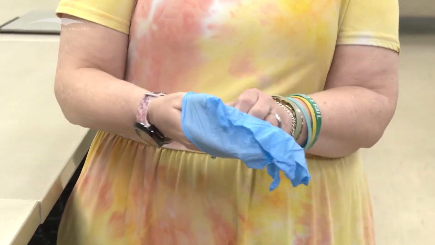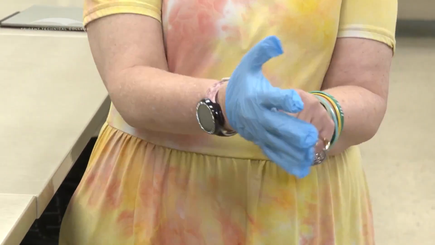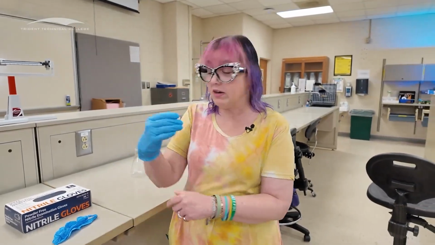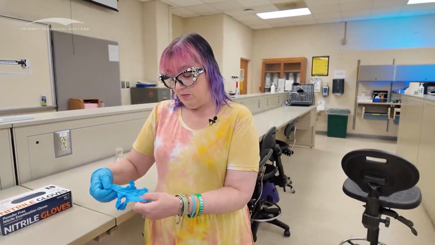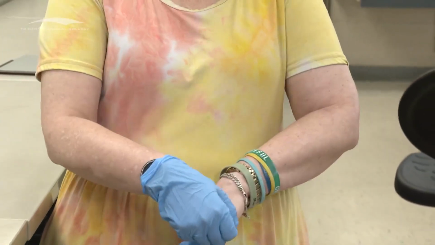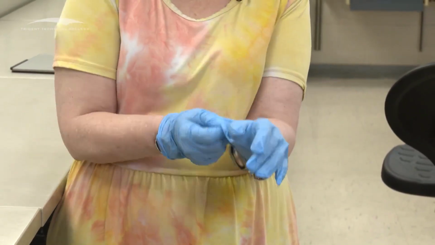So we want to make sure that we get our thumbs into the thumb spots on our gloves. So that's 1. I want to get that over my watch because I want to make sure I don't kill my watch while I'm wearing it. And then have my second one, if I can get this thing sorted out because they're all shoved in there, not necessarily easy to put on.